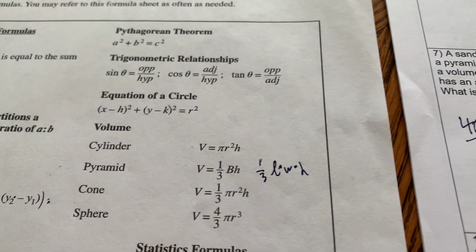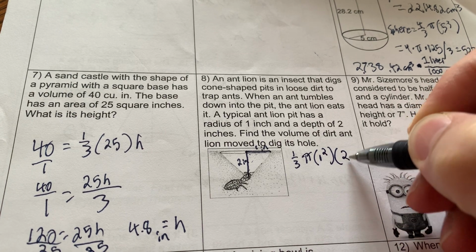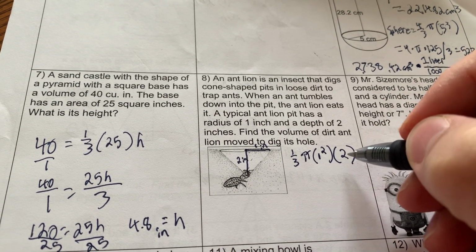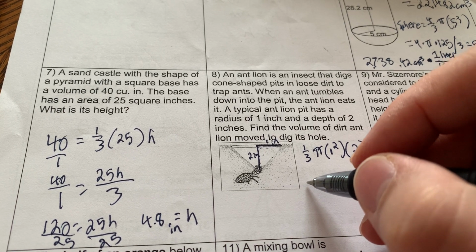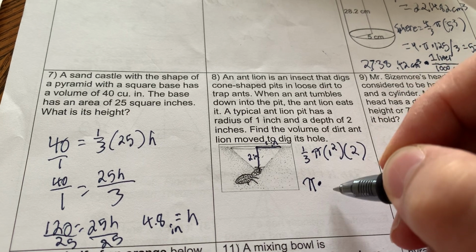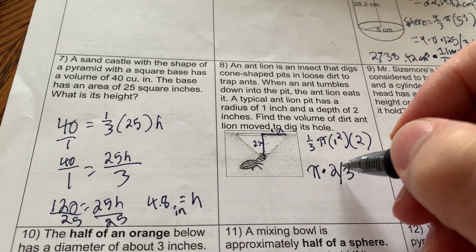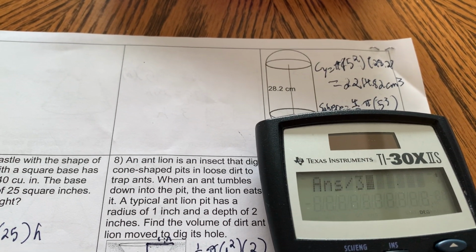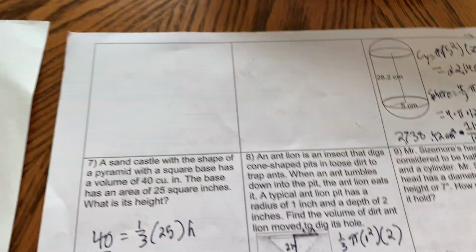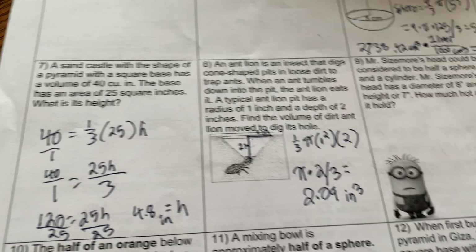So 1/3 pi r squared h. Radius is 1, height is 2. So this is going to give me pi times 1 squared is 1, so that cancels out. So just pi times 2 divided by 3. This actually looks like pi times 2/3, which you can basically do the same thing. So I'm going to do pi times 2 divided by 3, which is 2.09 inches cubed. So 2.09 cubic inches.